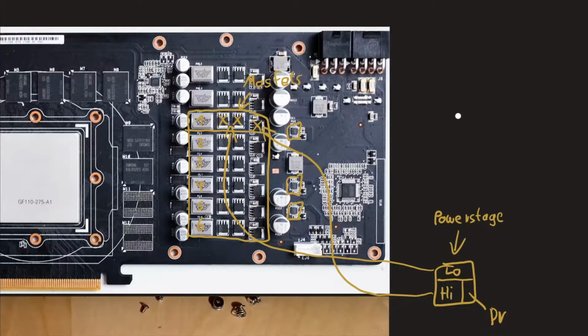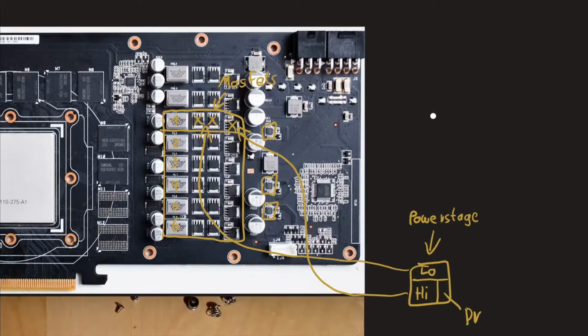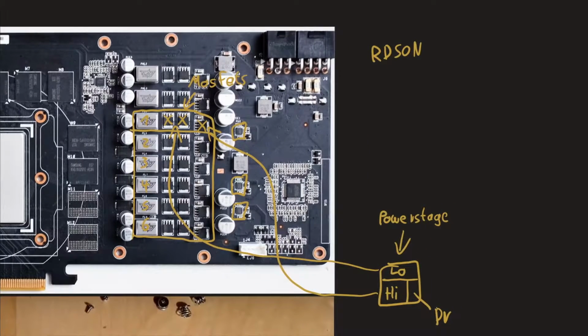And when you have a VRM running at 450 kHz switching frequency, you will turn that MOSFET on about 450,000 times per second. And you can already imagine probably that more RDS on also means more heat.